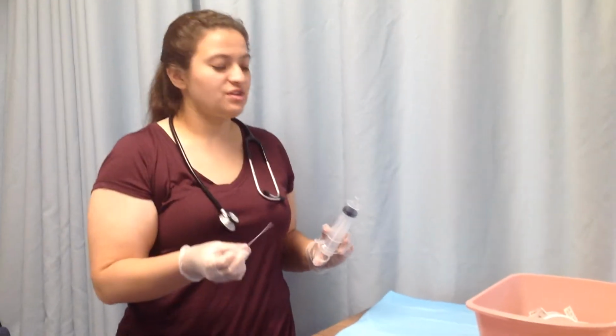So now that I have my pH strip, I would also look at the stomach contents to make sure that it's normal color, so usually straw color. Make sure that there's no blood. If there's any odor that I can smell, document any abnormalities.